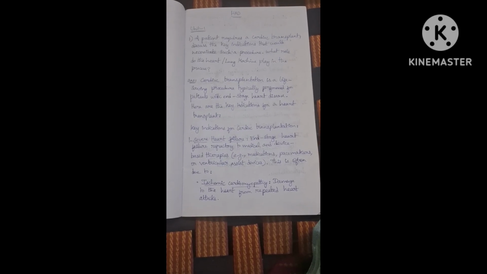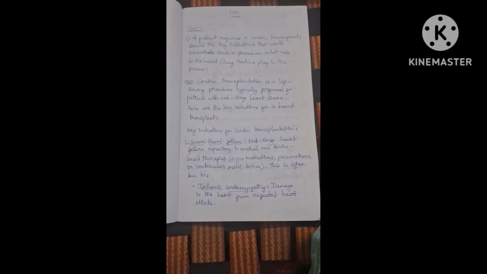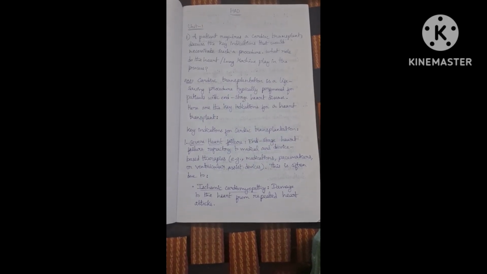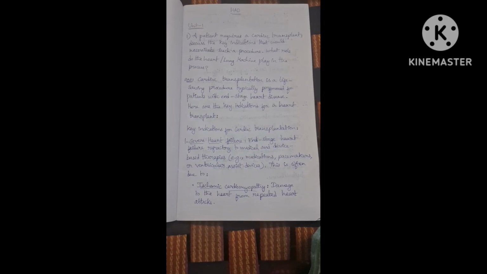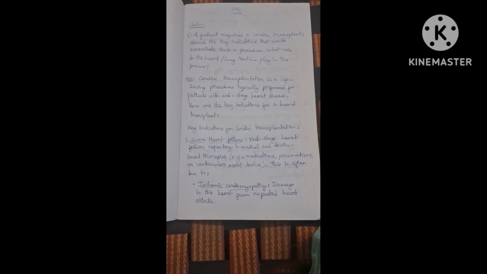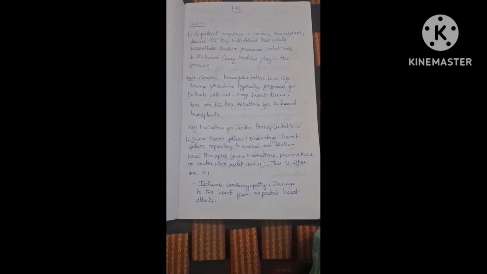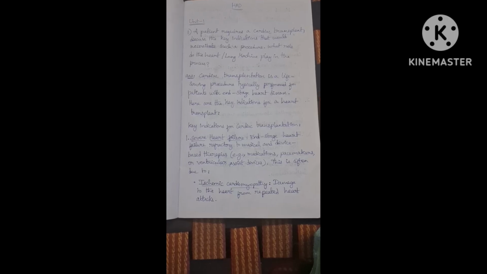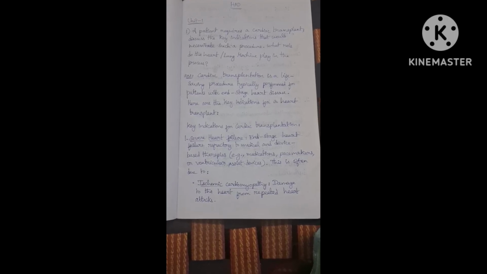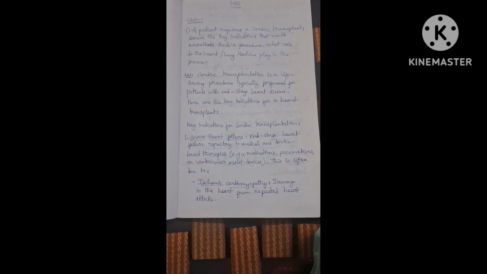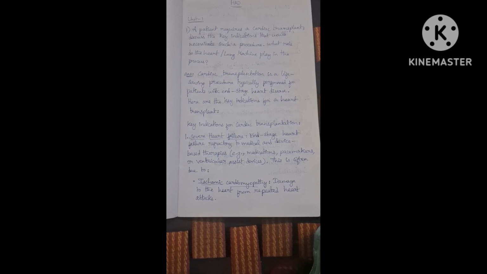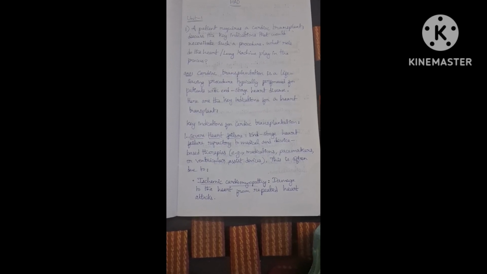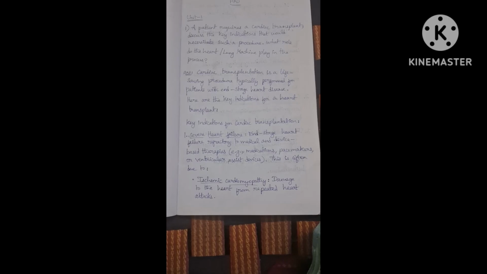Okay, the first question is, a patient requires a cardiac transplant. Discuss the key indications that would necessitate such a procedure. What role does the heart-lung machine play in the process? The answer is, cardiac transplantation is a life-saving procedure typically performed for patients with end-stage heart disease.